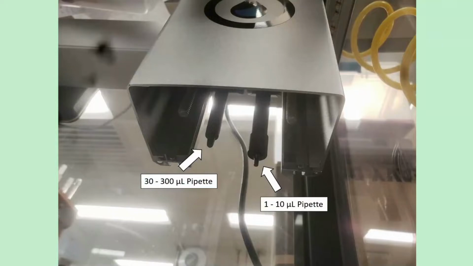There is a 30 microliter to 300 microliter pipette, and there is a 1 microliter to 10 microliter pipette. However, let's say you want to move 300.1 microliters. You can only do 300 microliters here, and so you're left with a 0.1, but that 0.1 microliters is too small for this.